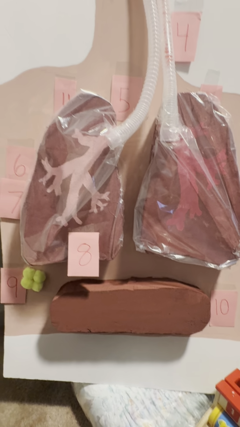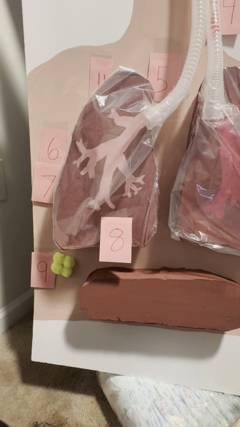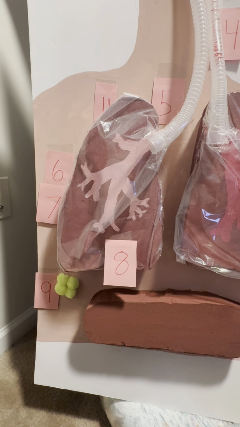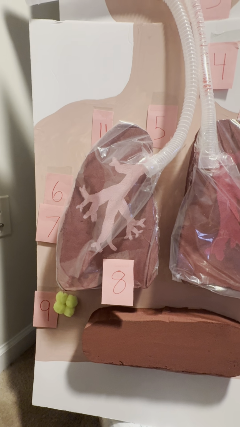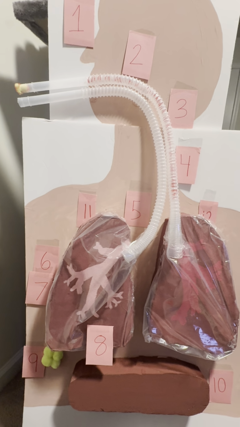Then at number 10 is the diaphragm. This is the main breathing muscle. When it's pulled downwards, the lungs expand and fill with air. Then when it's pulled upwards, the air is pushed out or exhaled. Then, of course, at number 11 and 12 are my right and left lung.